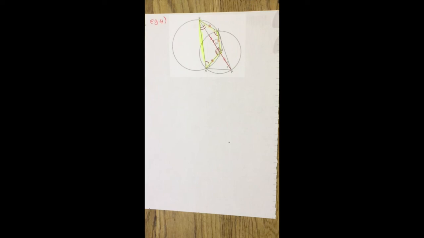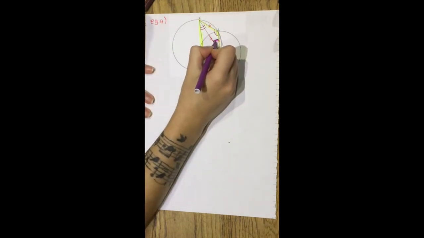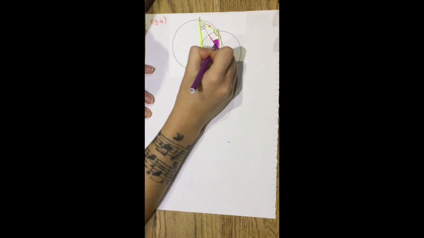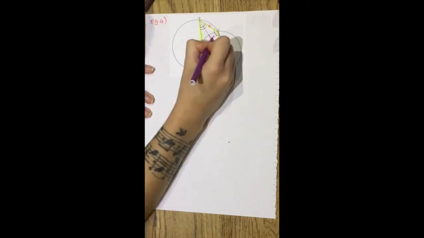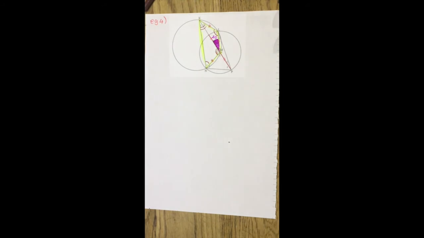KL is equal to MN, we've already seen that. LP is joined. That's fine. And KML is 20. So we know that this one over here, I'm going to color it in purple all the way, is 20 degrees. Now let's answer questions. I don't see any theorems right now. Let's have a good look.